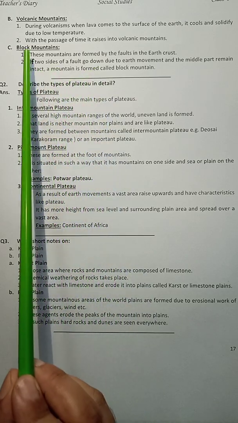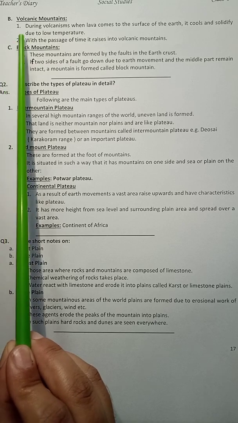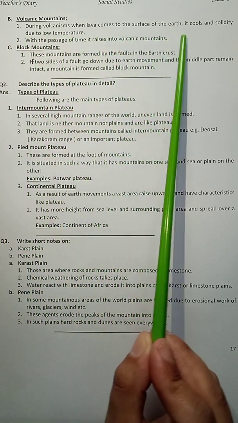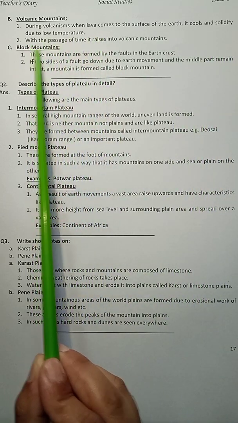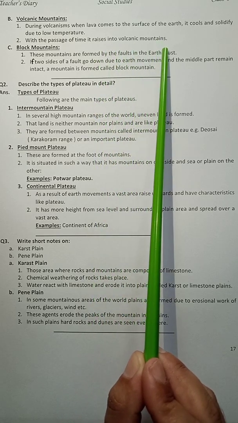The second heading for question number 1 is volcanic mountains. Point number 1, during volcanism, when lava comes to the surface of the earth, it cools and solidifies due to low temperature. Point number 2, with the passage of time, it rises into volcanic mountains.